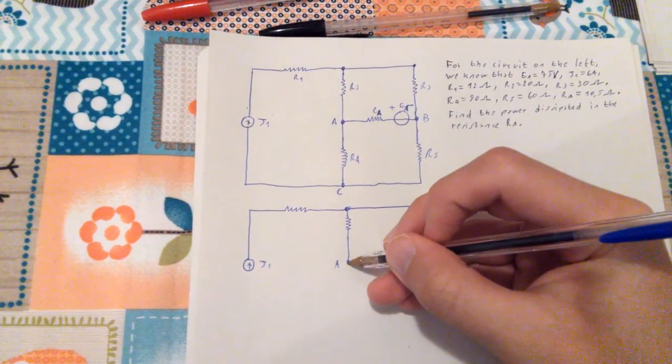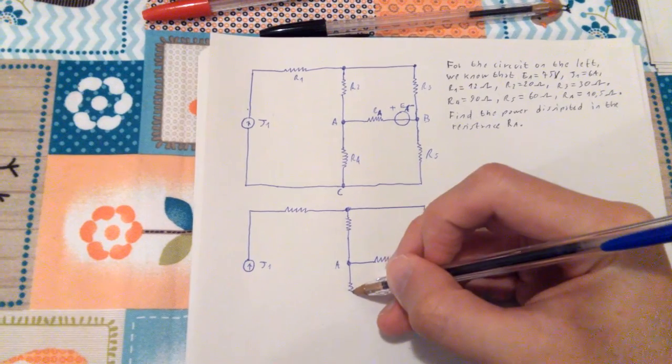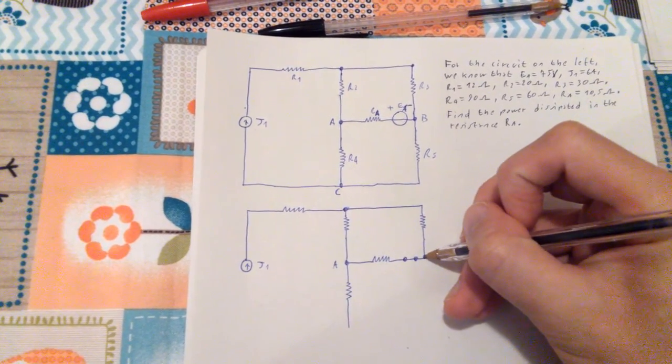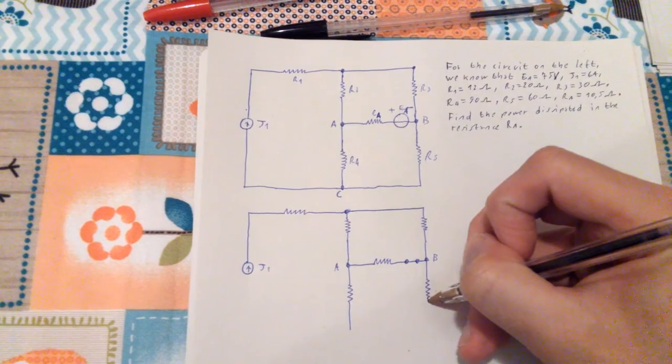Then down here was the resistance and the other resistance.